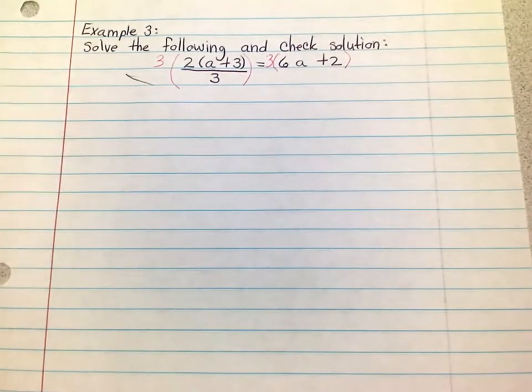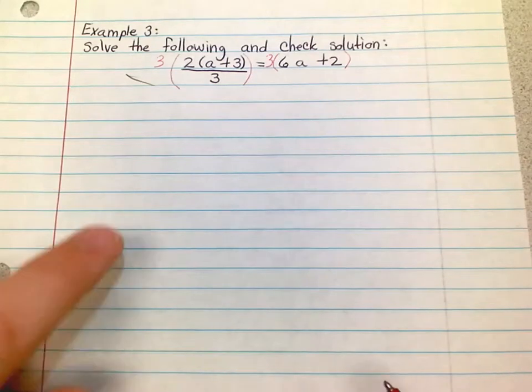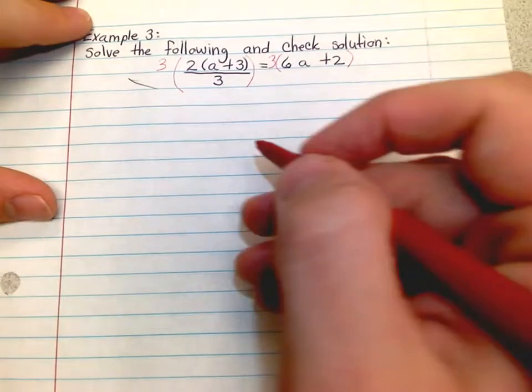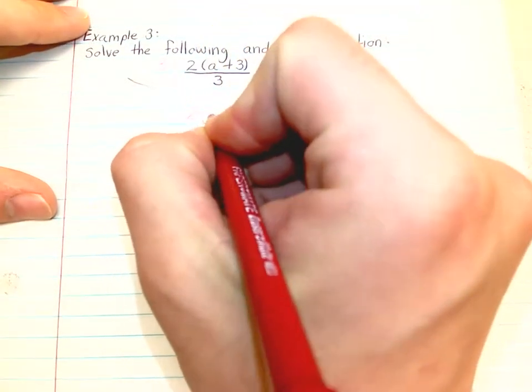Because what we do on one side, we have to do on the other. And if you see, the 3 up here and the 3 on the bottom is just going to cancel out, make it 1, leaving you with what's on top of the fraction.